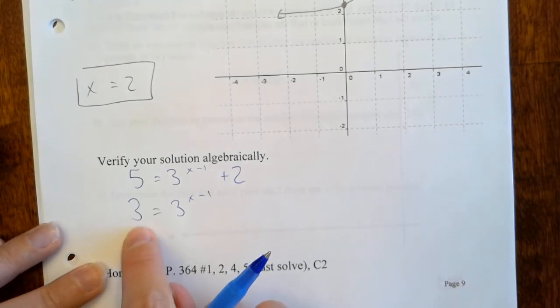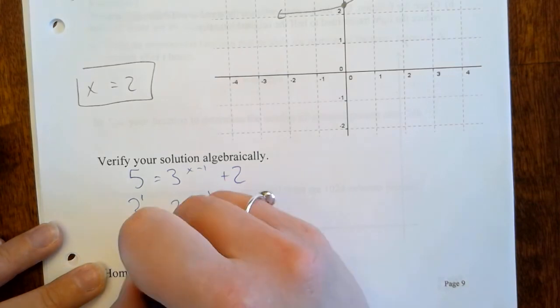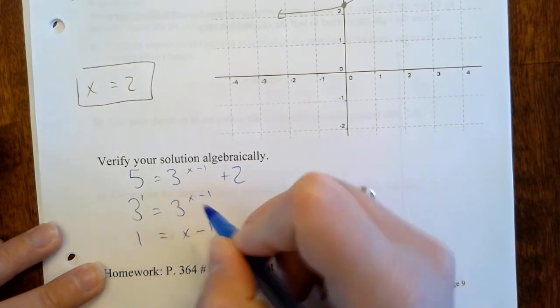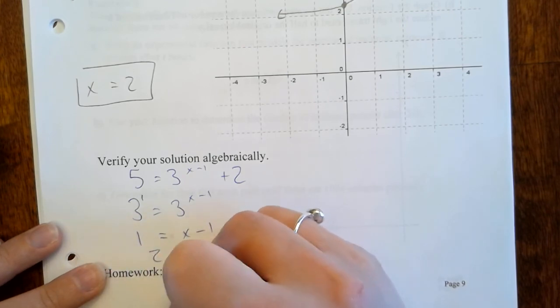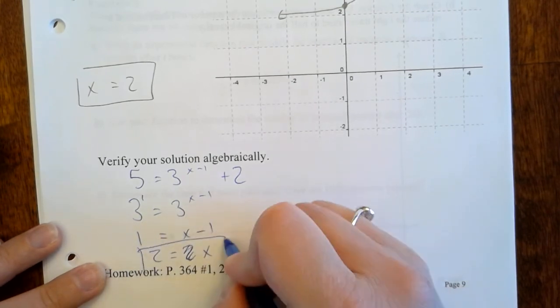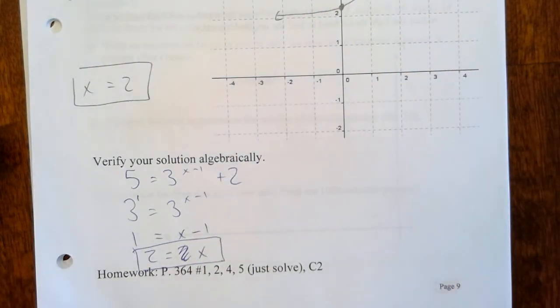What's the exponent on 3 here? It's a 1, right? It's not a 0 because 3 to the 0 would be 1. 3 to the 1 is 3, which is what I wanted. So then my exponents are the same. That means 1 equals x minus 1. Add 1 to both sides. Oops, that's a 2. X equals 2. Done. And that matches what I thought it would be, right?